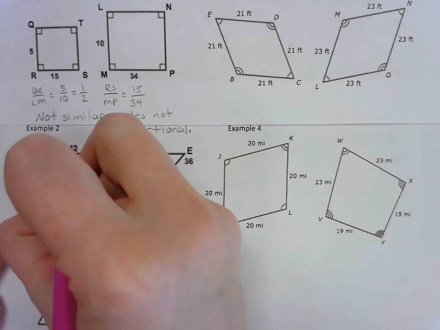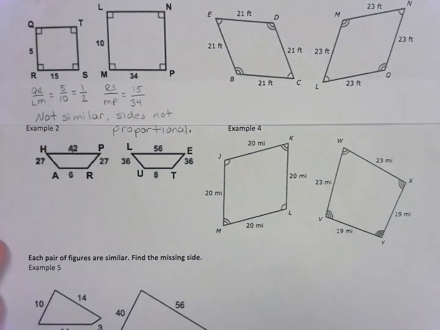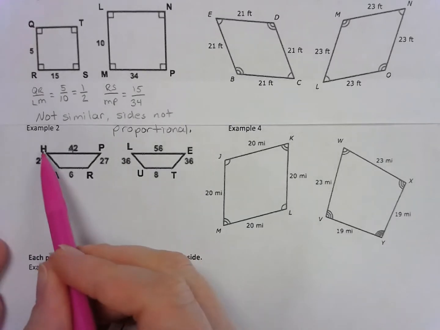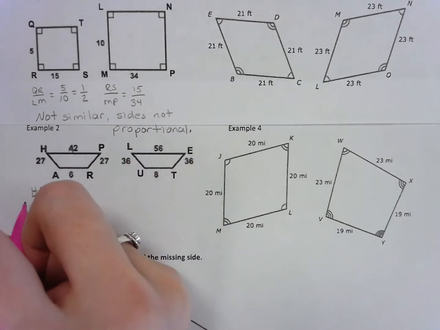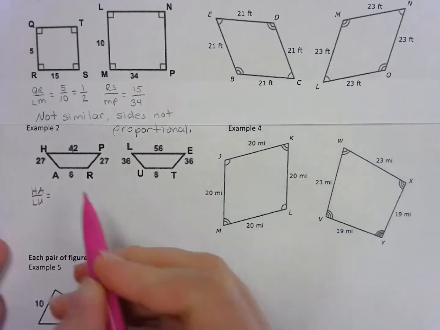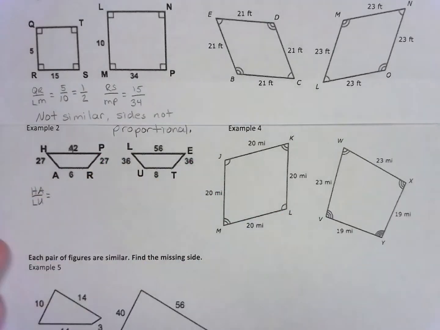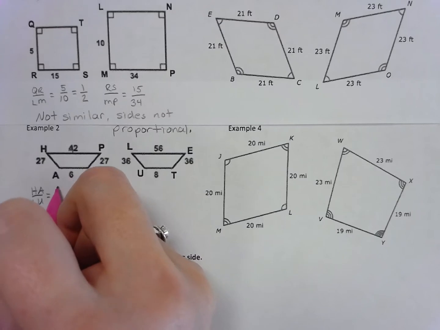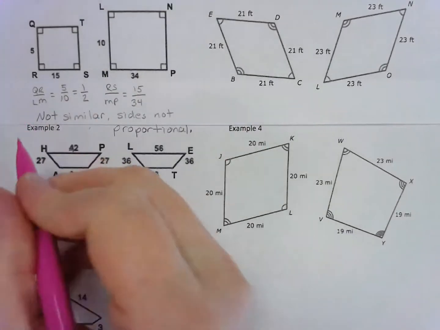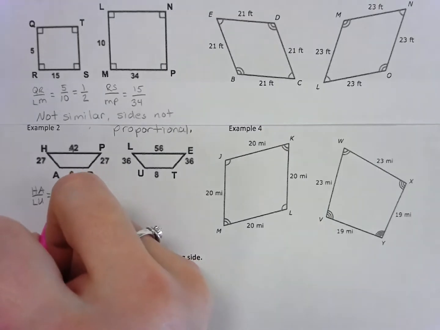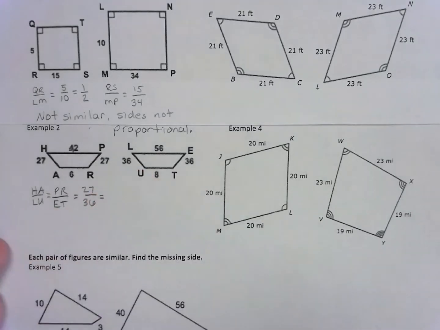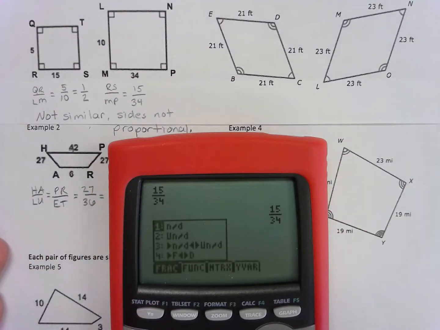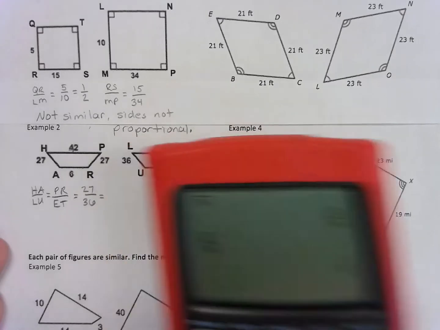This is supposed to be a 42. So comparing the sides, let's start with HA. So HA, and we're comparing that to LU. Notice they also share the same measurements as PR and ET, so we can say that all of that is equal. So those measurements are 27 to 36. It does reduce to 3/4.